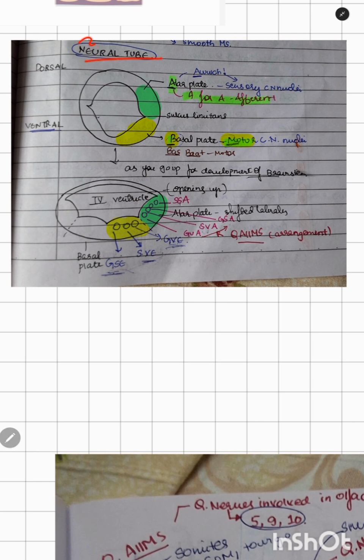So the neural tube, as we all know, is the one which gives rise to the CNS, right? The neural tube has two parts, the ventral part and the dorsal part. The dorsal region is on the backwards side, whereas the ventral side is on the frontwards side, right?